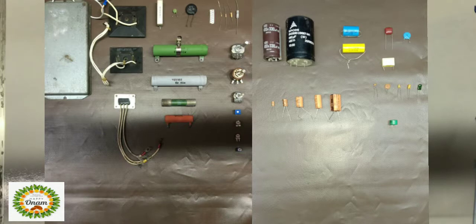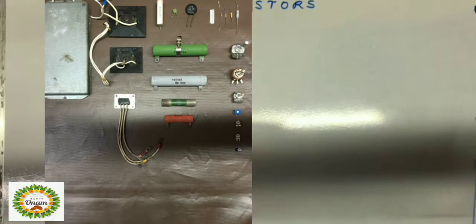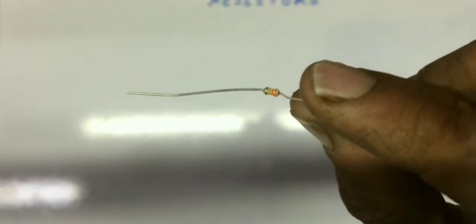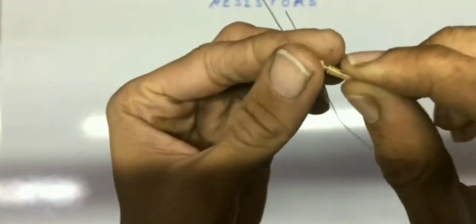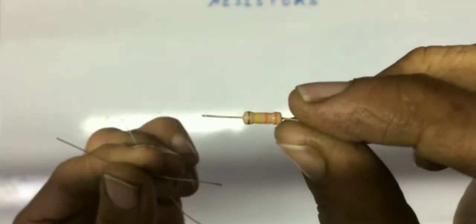So, first of all, let's look at the resistors. Major types are carbon film resistors, metal film resistors, rheostats, wire bond resistors, aluminum housed resistors, etc. So let's take a look at them. First of all, let me show you carbon film resistors, the most common ones. This is a 1/8 watt resistor, 220K. This is a quarter watt resistor, 220K, and this is a half watt resistor, 220K.